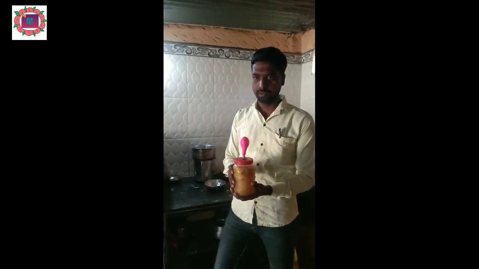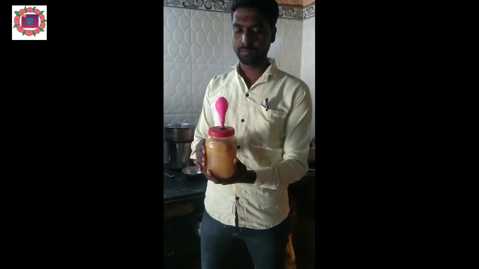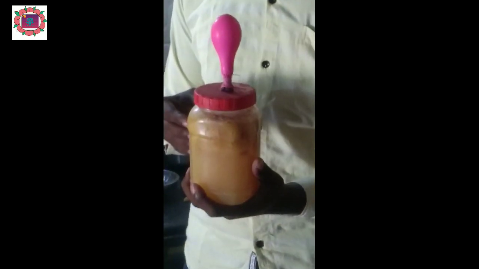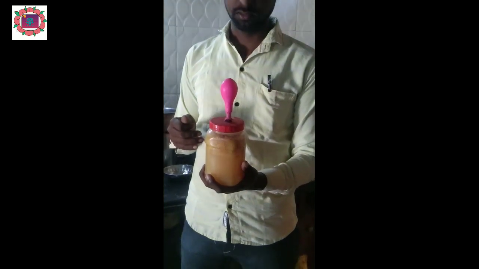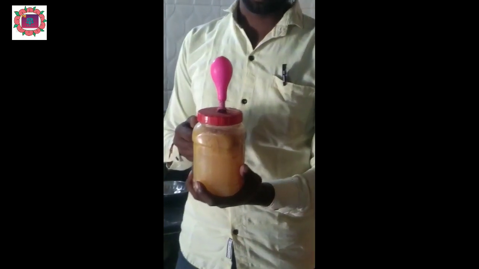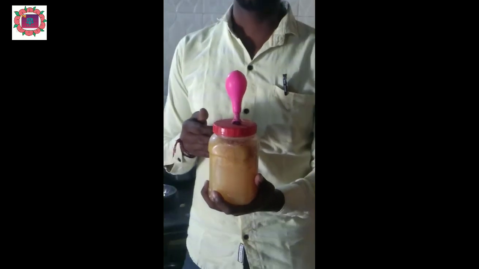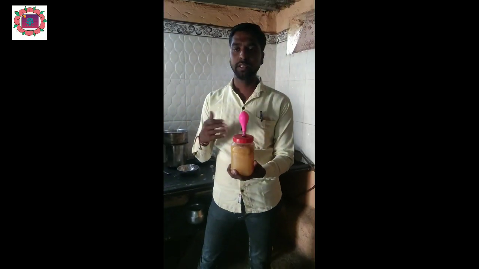Good morning, friends. This is the last part of the experiment. This fermentation process took 7 days, and the result of the experiment is in front of you. You can see the microorganisms carried out this reaction, this fermentation process, forming apple cider vinegar from apple juice.